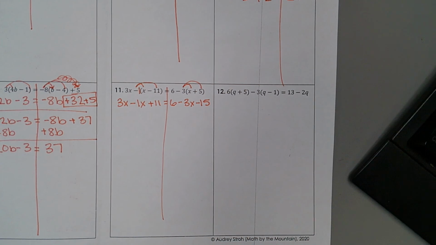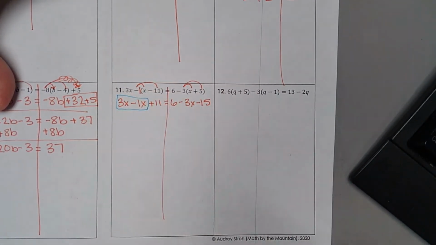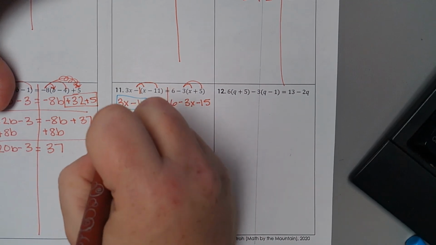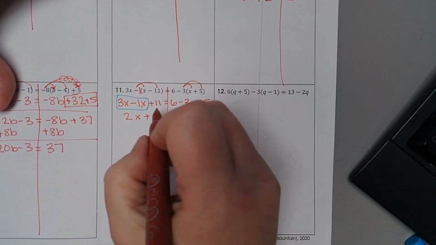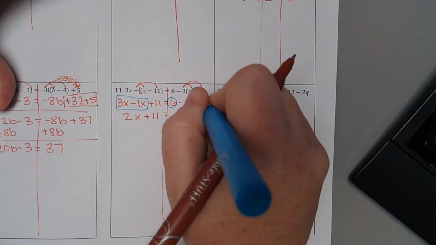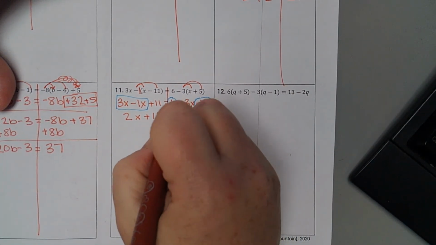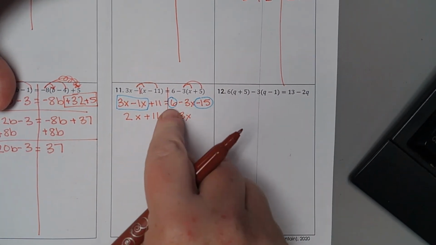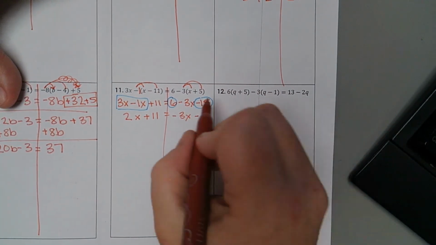All right, if I'm looking at the left side, I have two terms with x's. So 3x minus 1x is 2x plus 11. I didn't do anything with that. And then on the right side, I have a positive 6 and a negative 15. So I'm going to bring my negative 3x down. 6 minus 15 is negative 9.